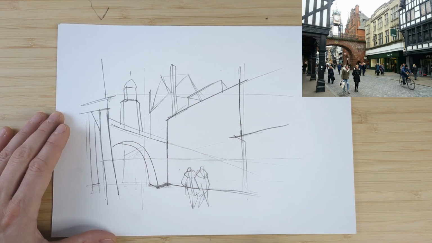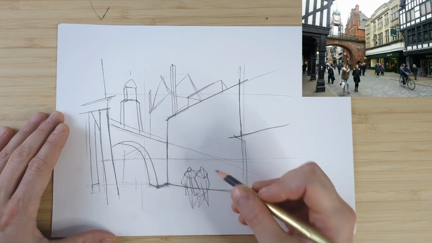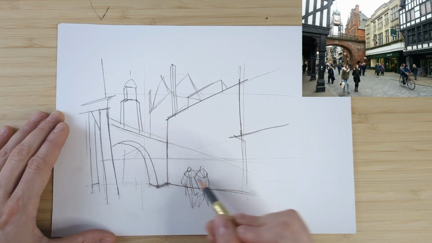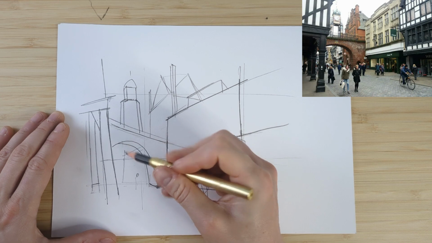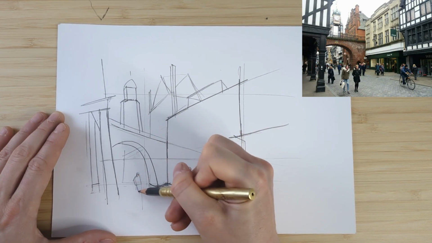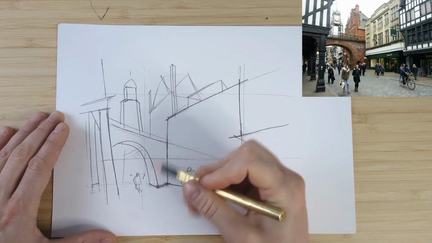Like that. But remember, I do want the focal point to be here. So I want to arrange some people in such a way that it draws your attention to here. So let's add some people here, first of all.